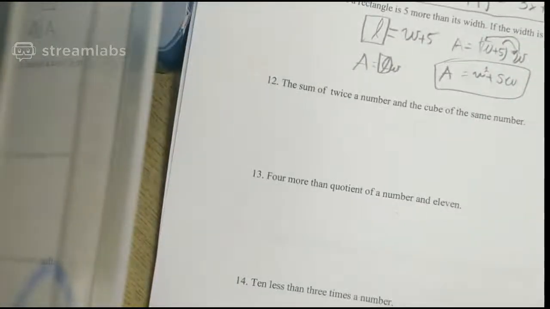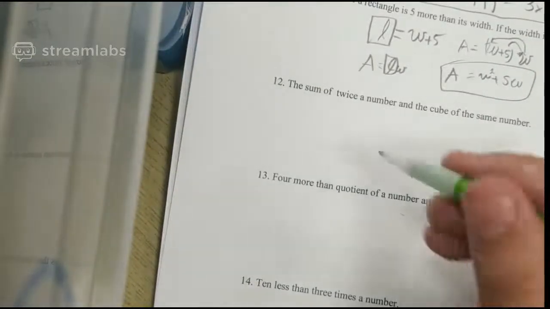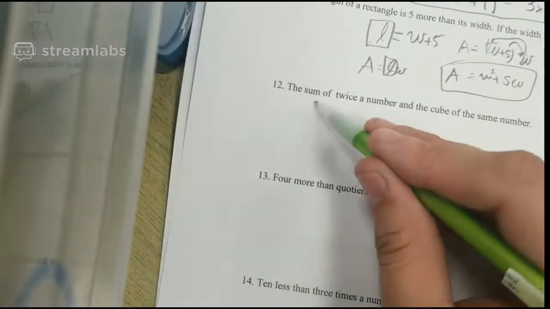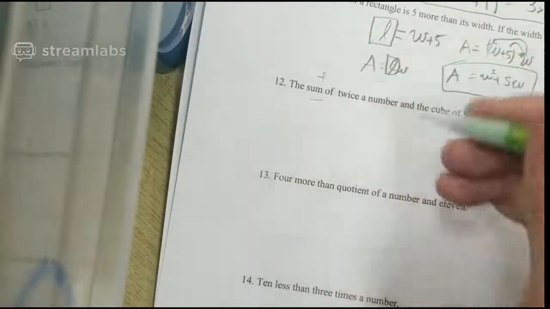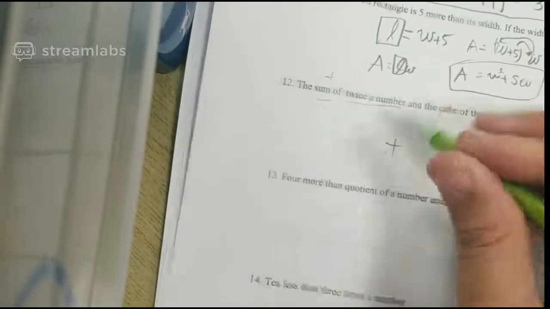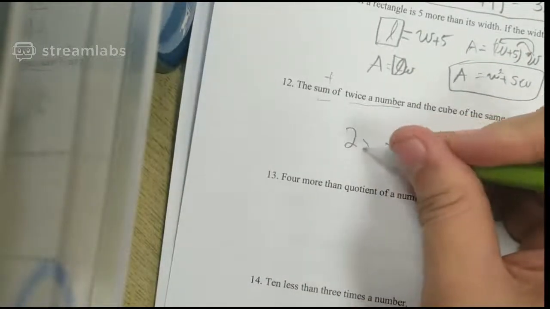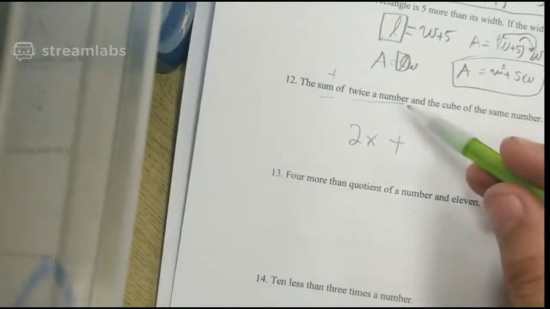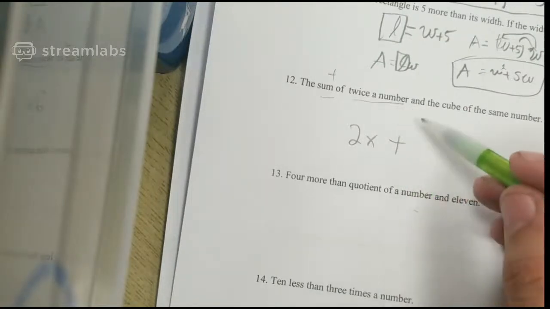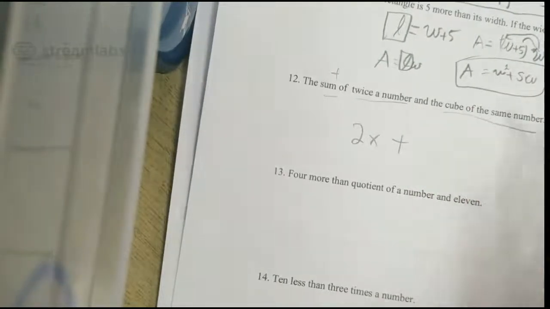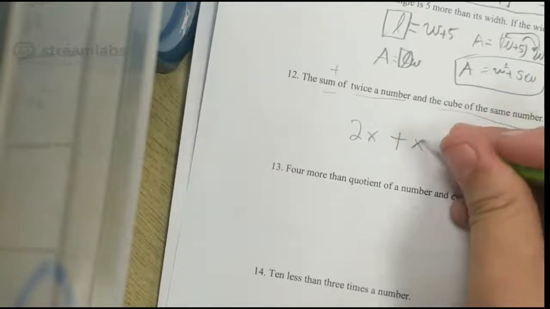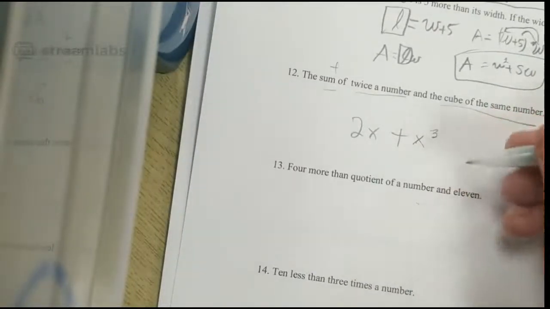Let's go to the next one. The sum of twice a number and the cube of the same number. So sum tells you plus, so plus something. Twice a number, twice is 2 times a number. I use x as my number. You could use any letter, honestly. And the cube of the same number. So any number cubed is x to the 3rd power. Okay?